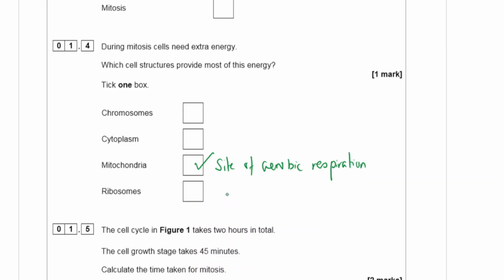Ribosomes is where protein synthesis takes place. Site of protein synthesis. Cytoplasm is where chemical reactions take place. Site of metabolic or chemical reactions. And chromosomes don't actually take part in any function. They only have the code, which is actually just copied later on.